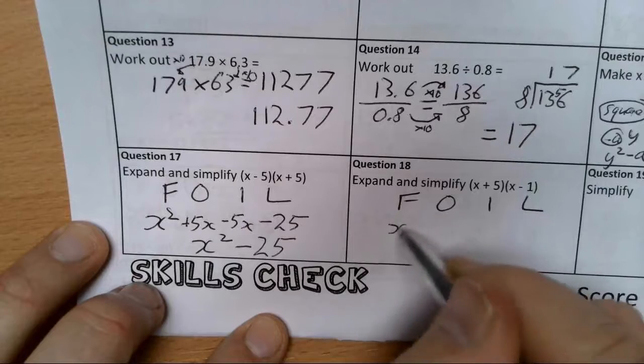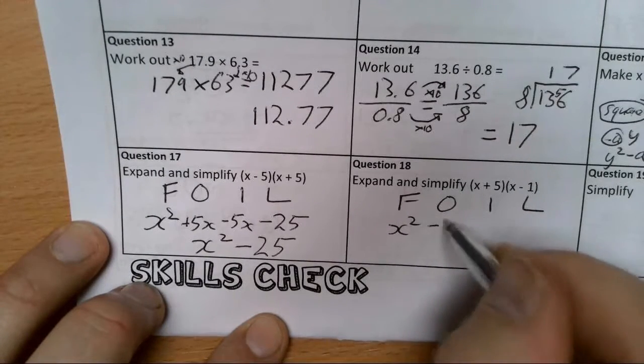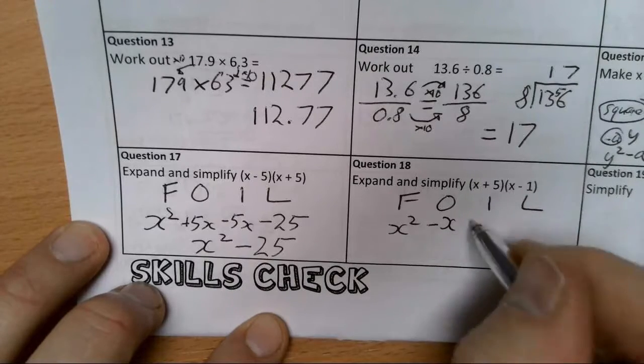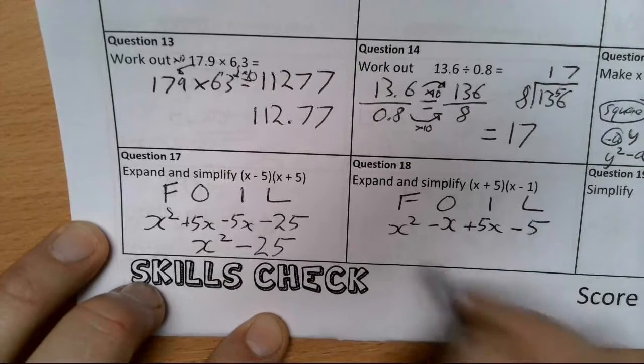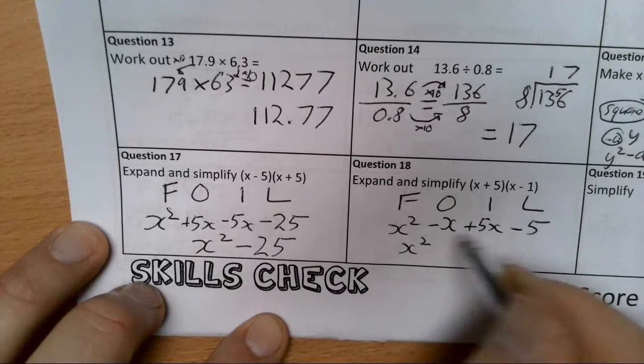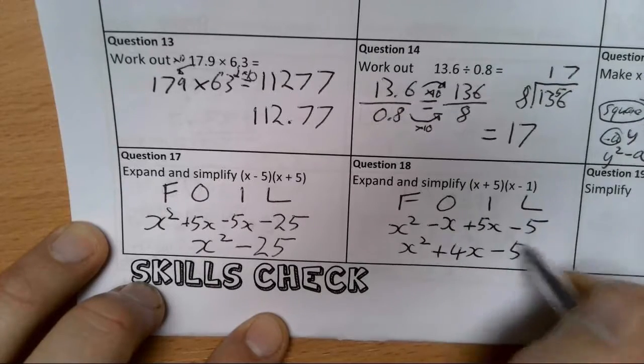FOIL here, x squared first, outer minus 1 lot of x, inner plus 5 lots of x, and last minus 5. So it gives me x squared minus 1x plus 5x gives me plus 4x, and then minus 5.